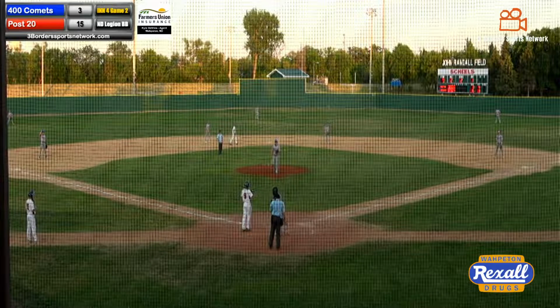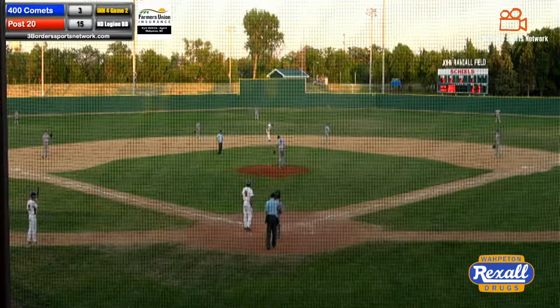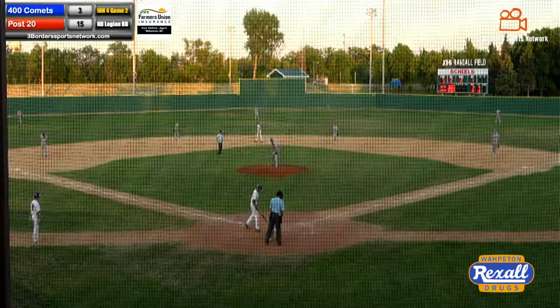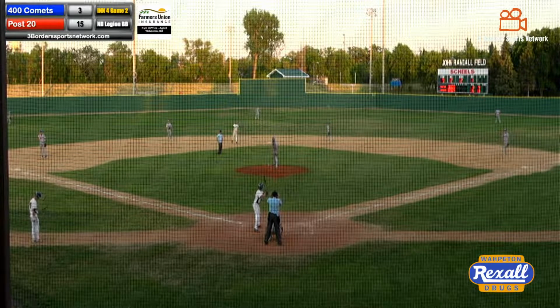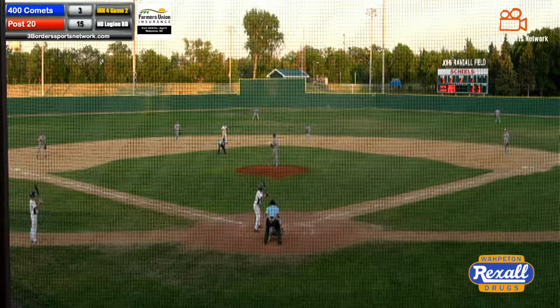That one comes up high, ball 2. 2-2 now to Caden Hockert. Hunter Wamry at second base with a single. He's 3 for 4 on the day so far in this game. A couple RBIs, yep. Scored twice.